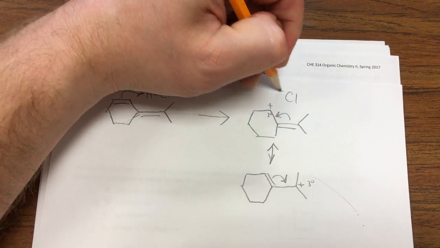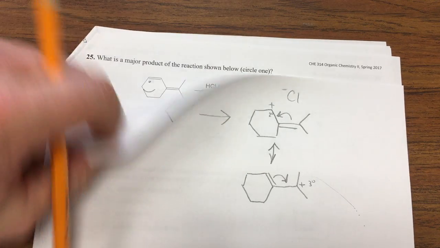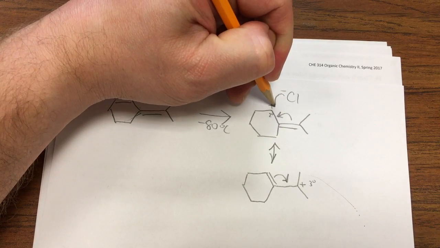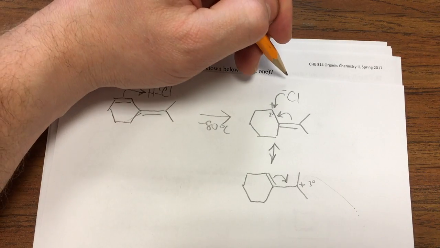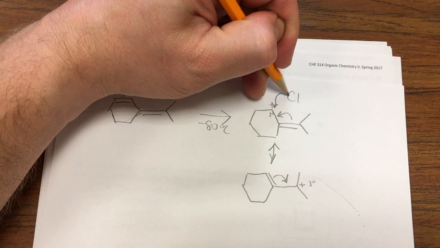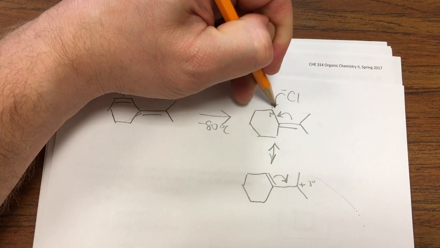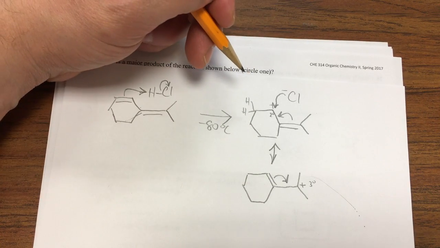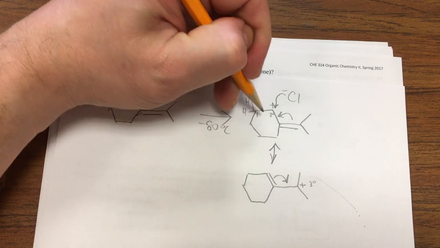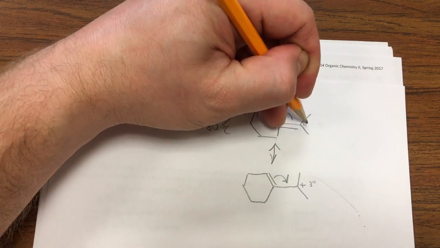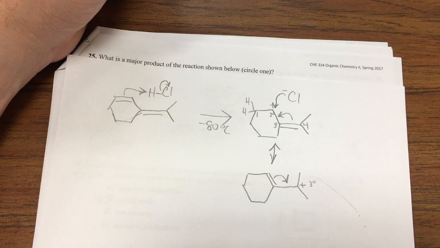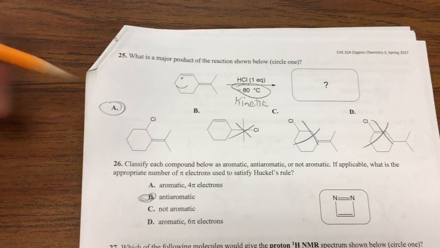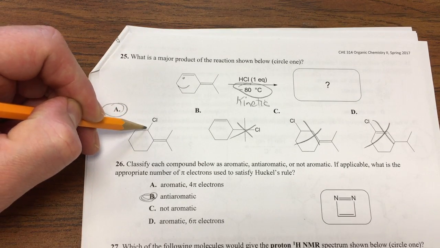up reacting in the 2 spot because we have, what is it, minus 80 degrees, kinetic right here, cold temperatures. And in cold temperatures it takes less energy for that Cl to come down and attack the 2 spot. The 1 spot was the one where the hydrogen initially added. So there's 1, 2, 3, and 4 positions there. And you can see then once that reacts we form this.